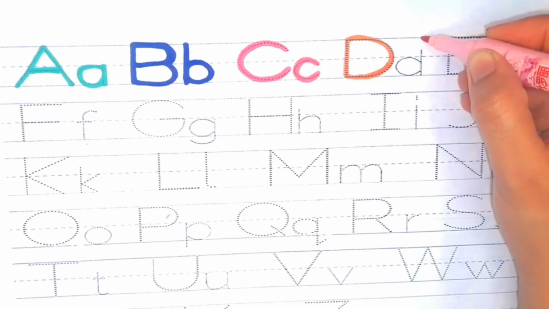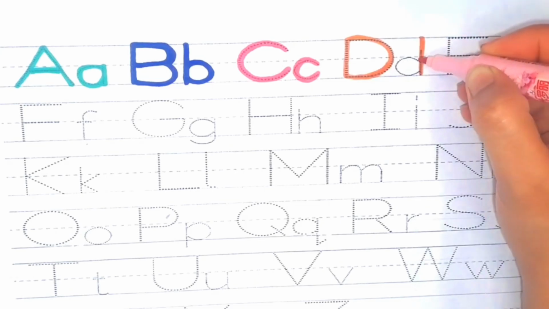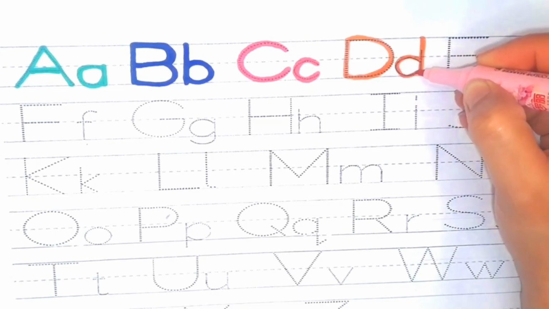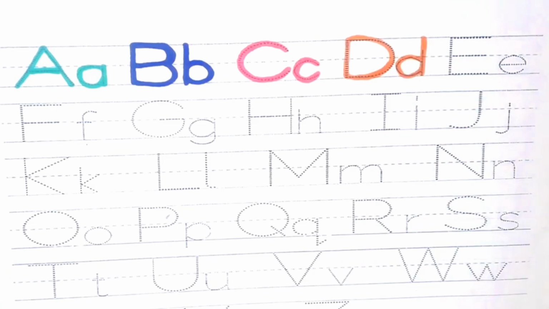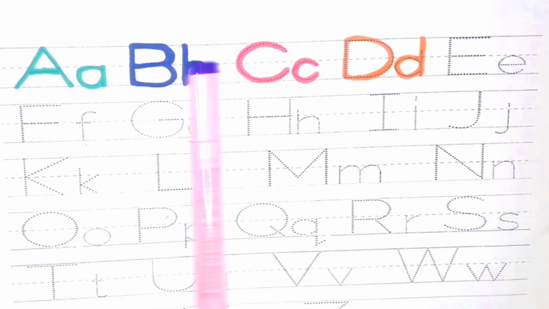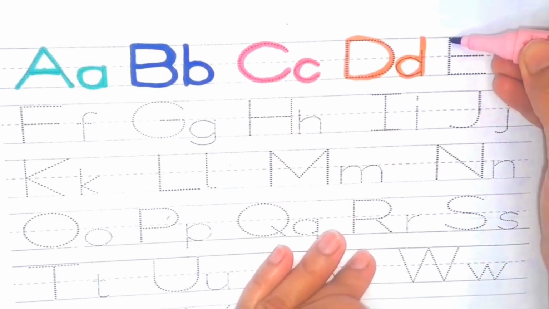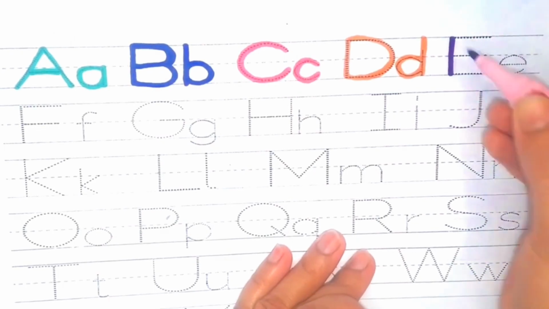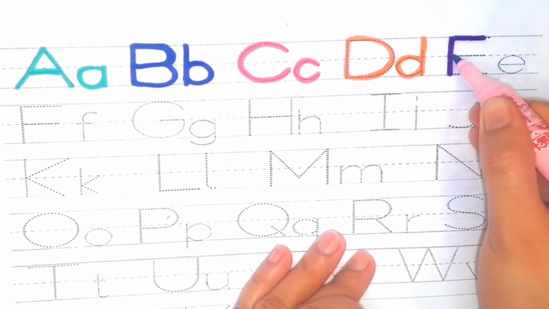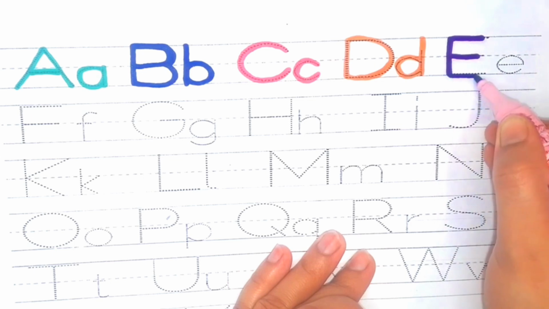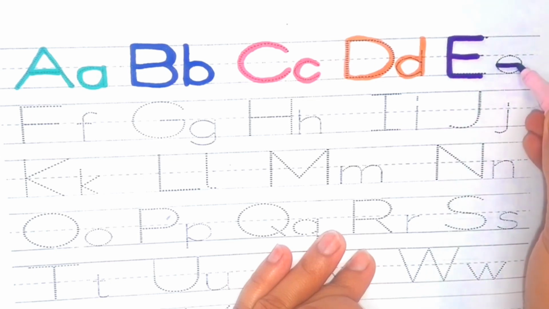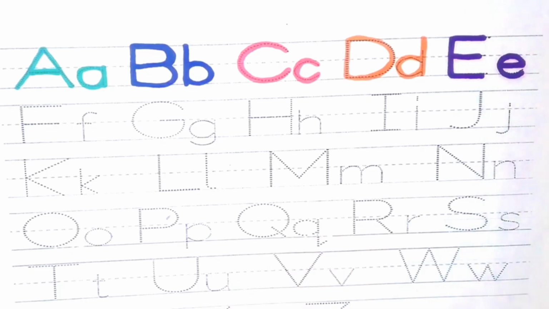Capital D, small d. D for doll. Capital E, small e. E for elephant.